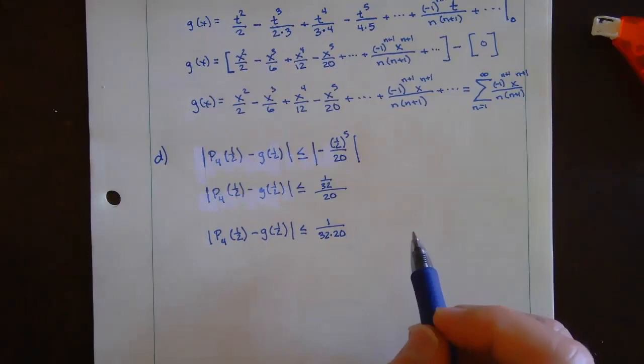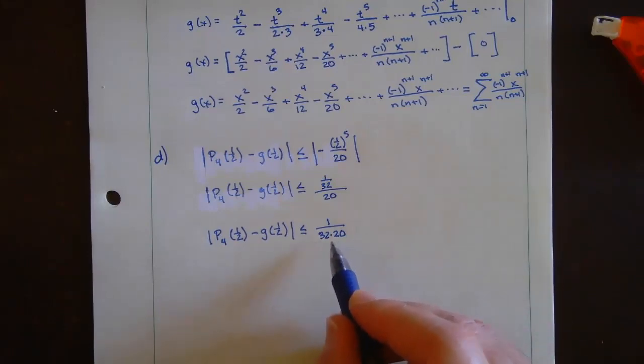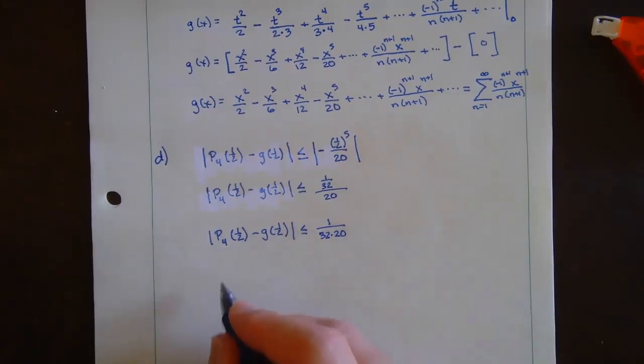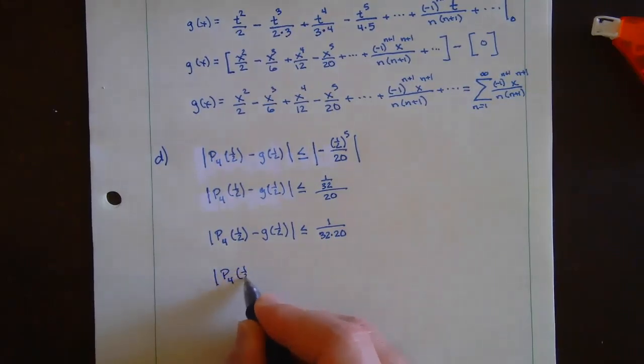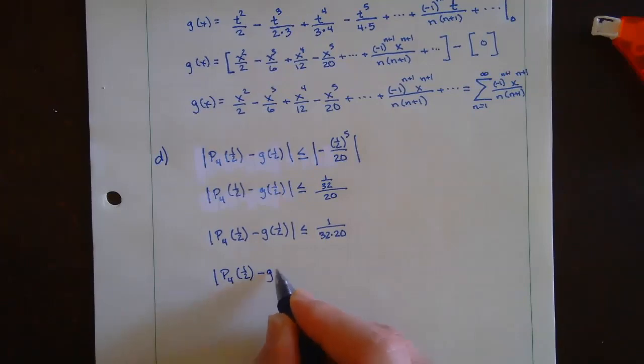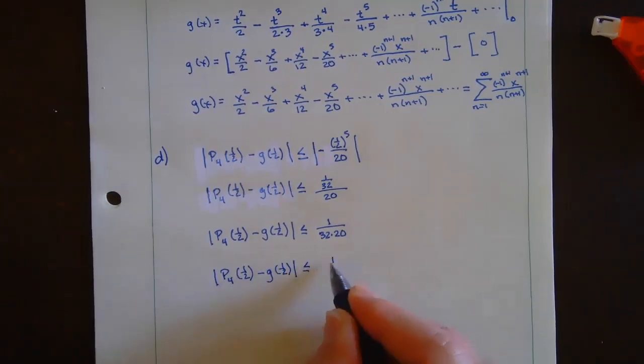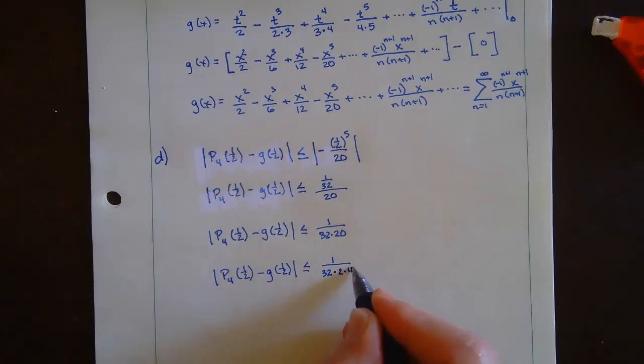Now I'm going to break this up so it's a little bit easier to calculate mentally. So this is 32 times, and 20 could be written as 2 times 10, right?